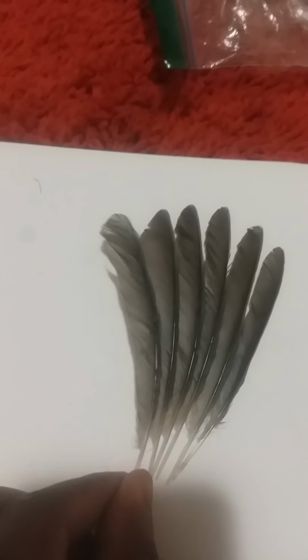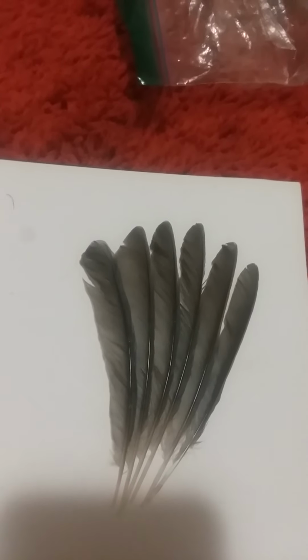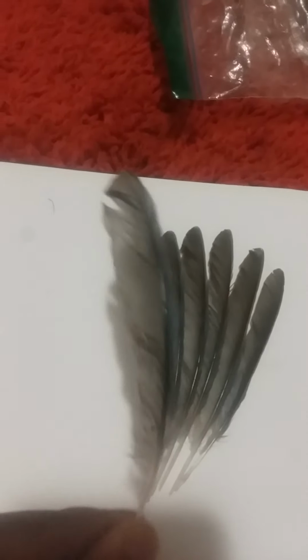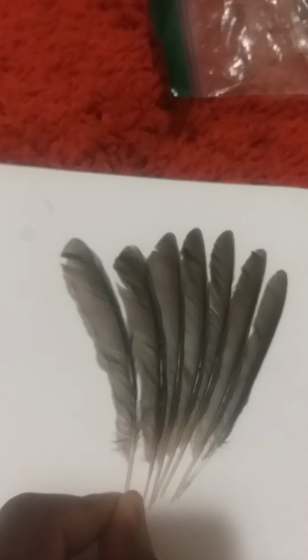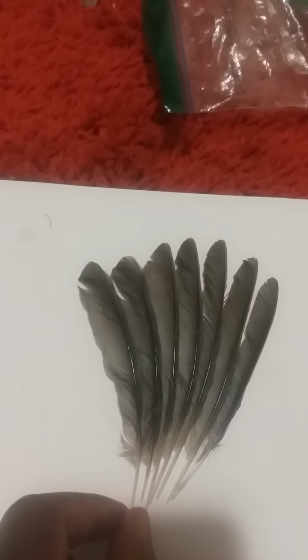Do the same thing for all the secondaries. And the rest of the feathers has to have a perfect curve to it. You can't put them on like this. You have to make sure the bottom of the feather is close together like that. It's a process.